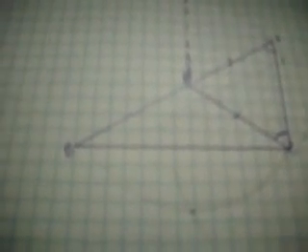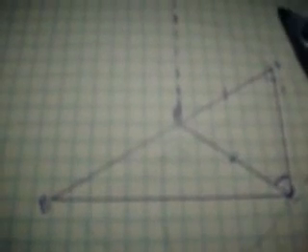And since DA is equal in length to AC, then if you add AC and AB together, you're going to get the same length as BD. So therefore, the sum of the length of BA and AC is greater than BC.